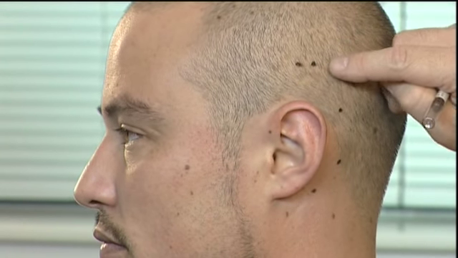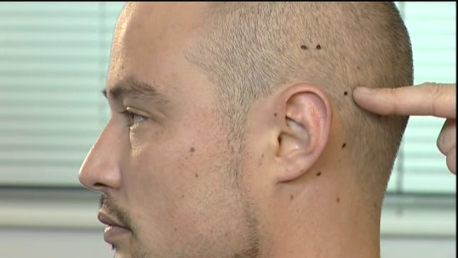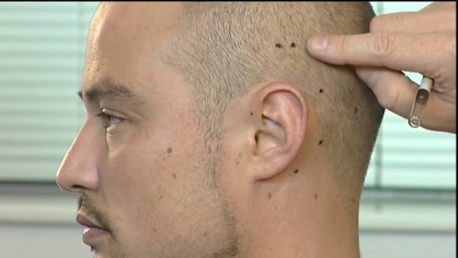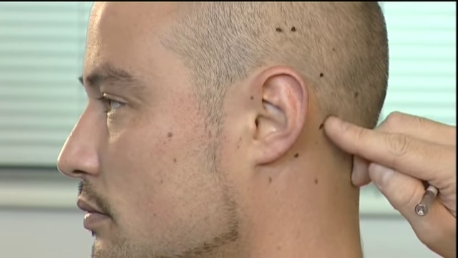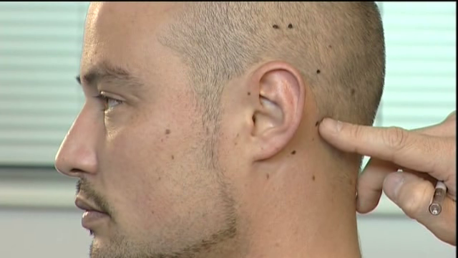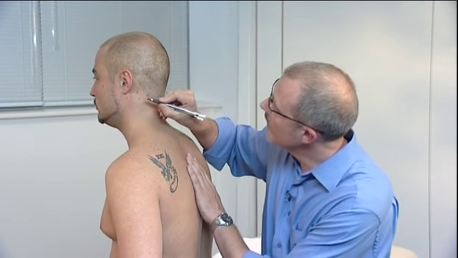Gallbladder 10 is located about 1/3 of the distance of a curved line joining gallbladder 9 to gallbladder 12. Gallbladder 11 is located a little over 2/3 of the distance from gallbladder 9 to gallbladder 12. If you palpate, you'll find a nice dip. Gallbladder 12 is found just a few fen anterior and inferior to the extra point peaceful sleep.